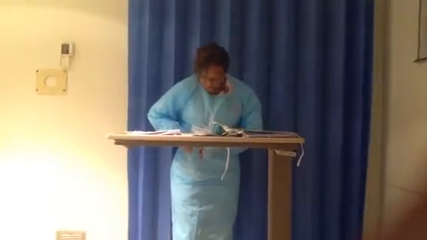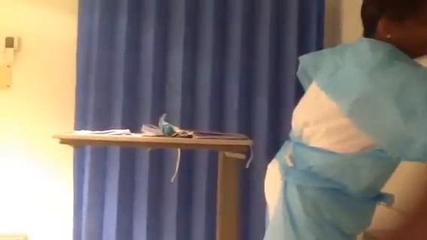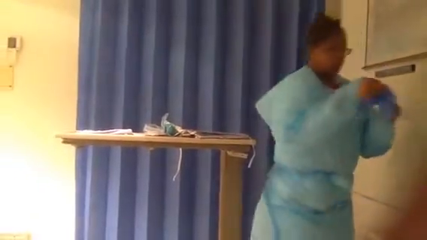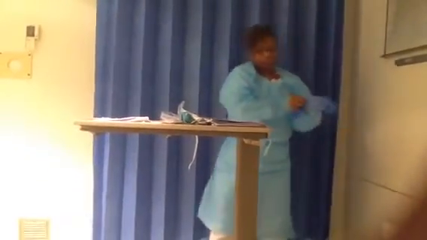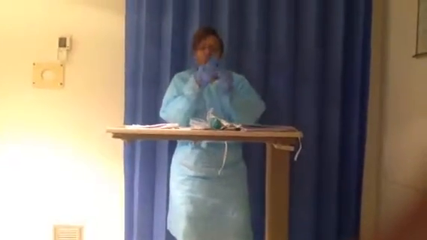This ensures that all of your clothing is protected. You also want to put on some gloves. So you have your gown on, you have your gloves on. This is what you should look like going into a patient's room that's on contact isolation or Contact Plus.